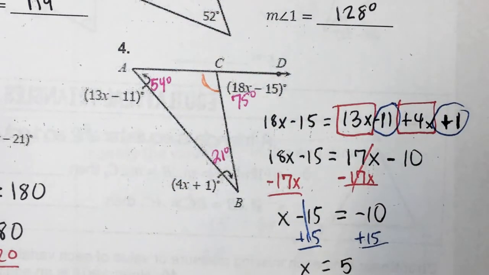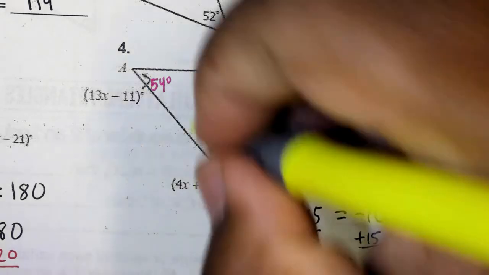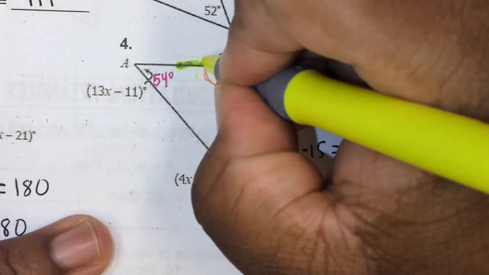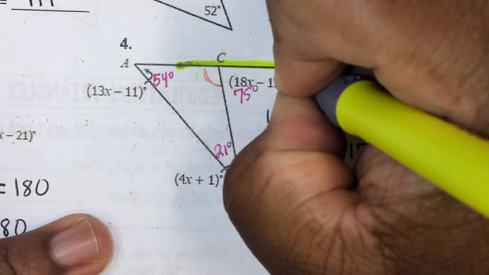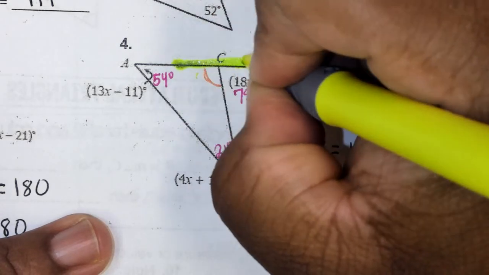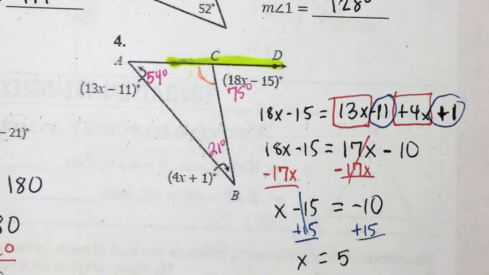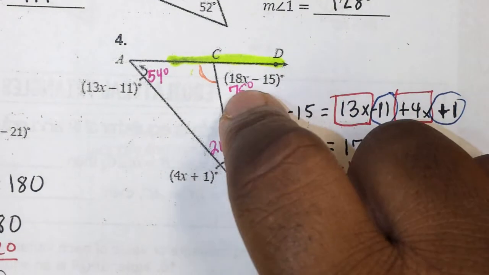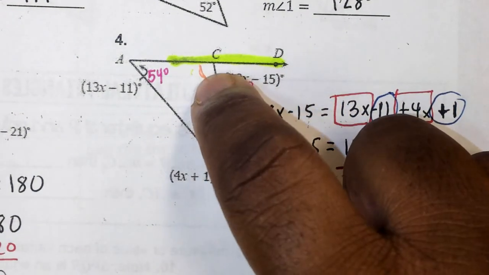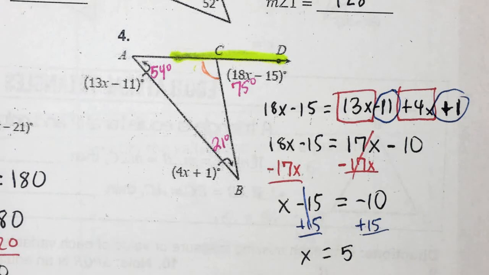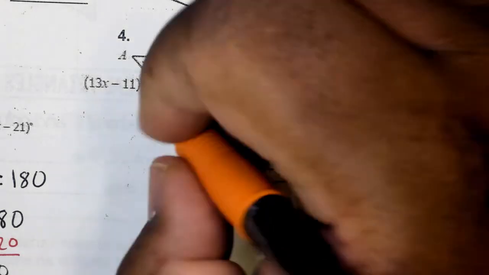How you get 105, man? Why you did that? Come on. Supplementary, because you see a straight line right there. I told y'all, everything I teach y'all comes back at certain points, man. Supplementary, because you got a straight line right here. So I know this angle on the outside is 75. This one has to be 180 minus 75. What you said was what, 105?